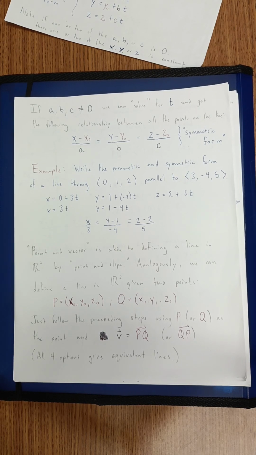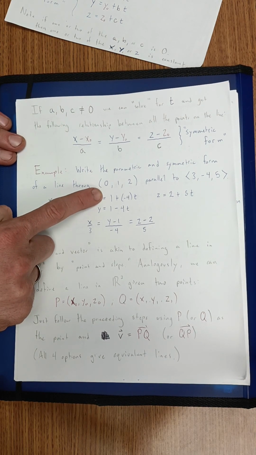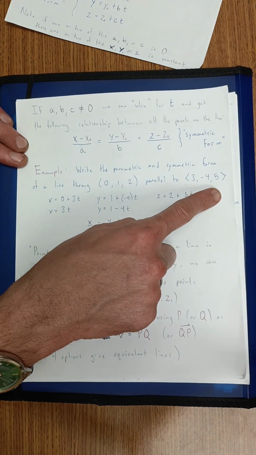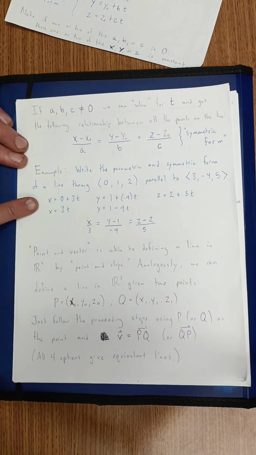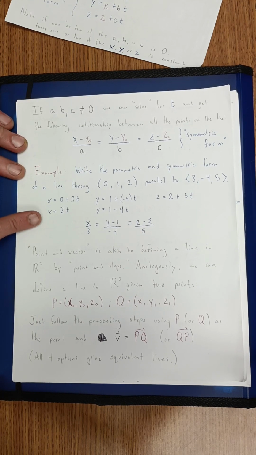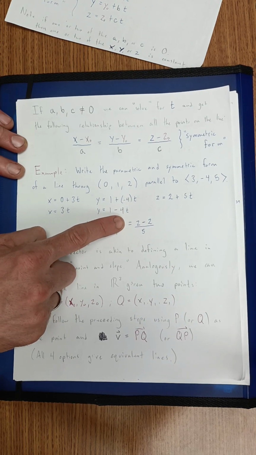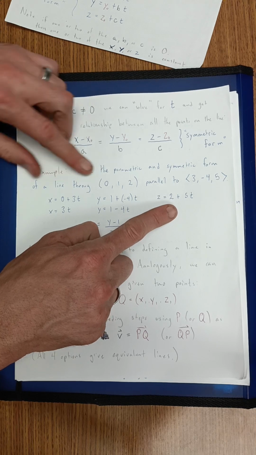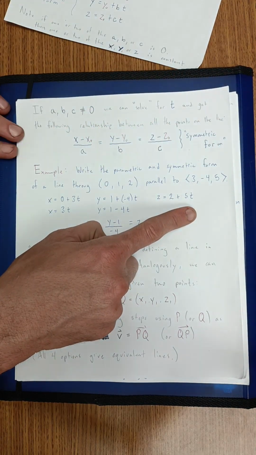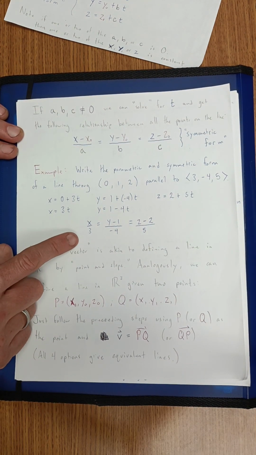So let's do an example. If I have a line through this point parallel to this vector, I just use my definitions and write this out. This is 0 plus 3t, or 3t. This is 1 plus negative 4 times t, or just 1 minus 4 times t. And our z here is going to be 2 plus 5t. Similarly, in symmetric form, you would have the following.